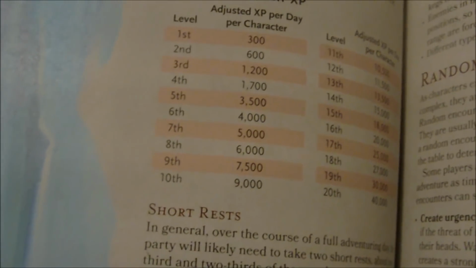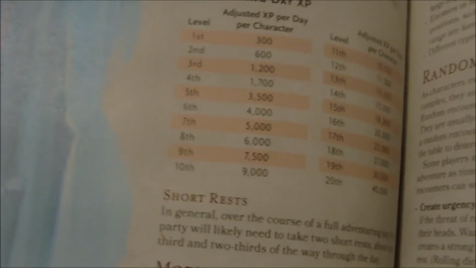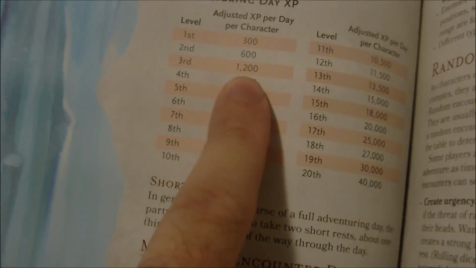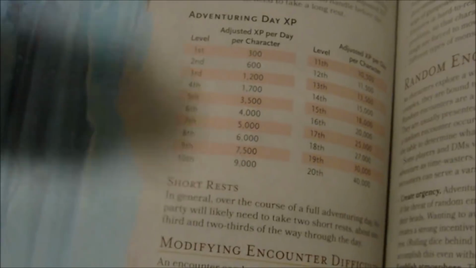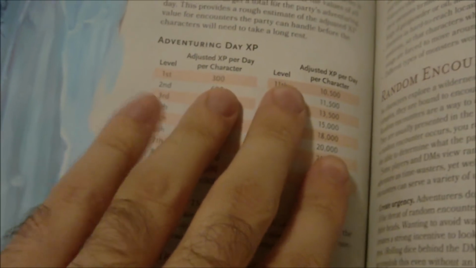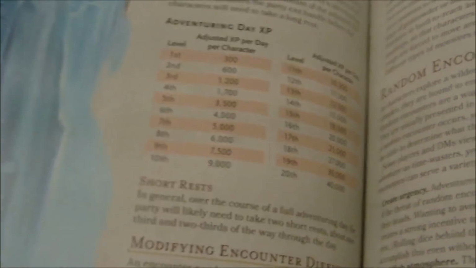It assumes that each character will face encounters that give an adjusted XP amount of, like for third level characters, 1,200 for each day that they encounter, or that they have combats in before they have to rest. I wouldn't worry so much about this. It's the player character's option to rest when they want, essentially. The main thing to focus on is what's on page 82, so that you can create your encounters and know how difficult they're going to be.